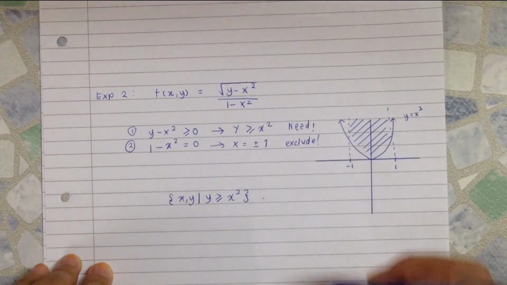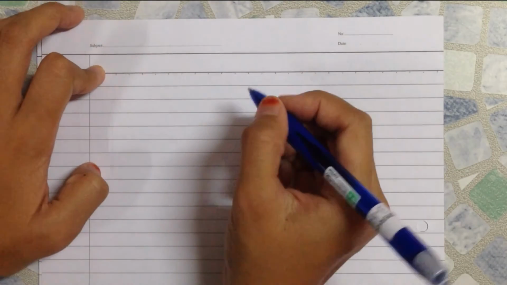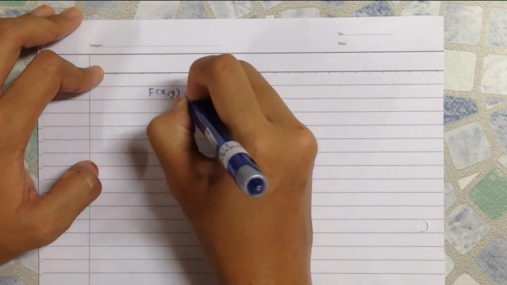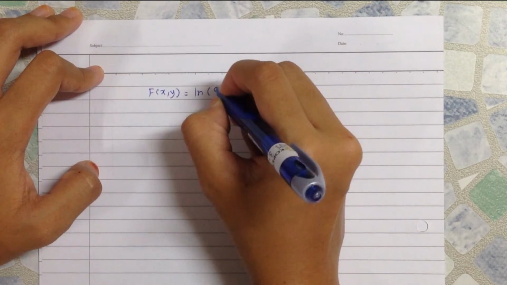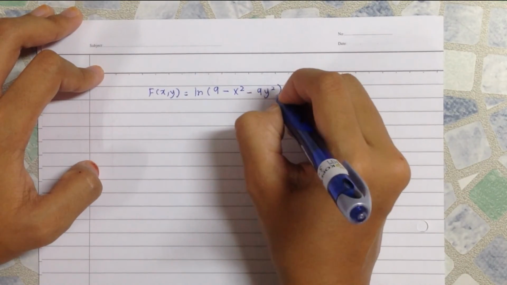So let's move to the third example. So the question is ln of 9 minus x squared minus 9y squared.